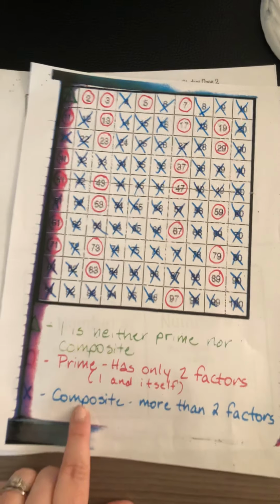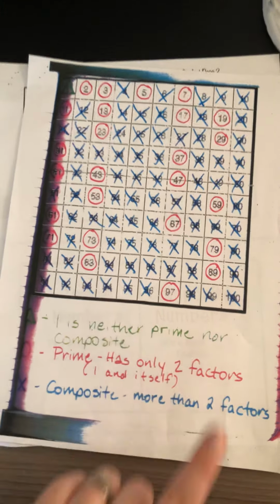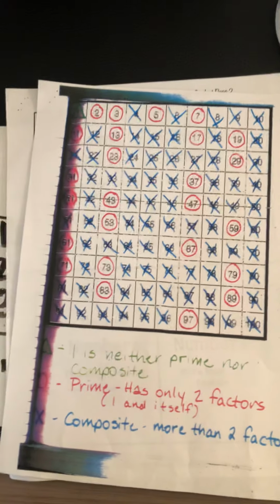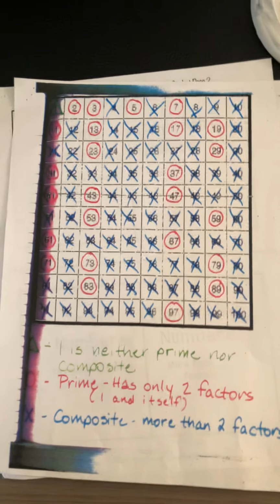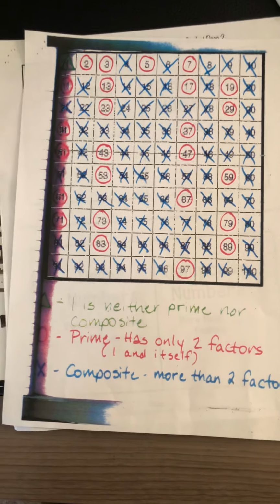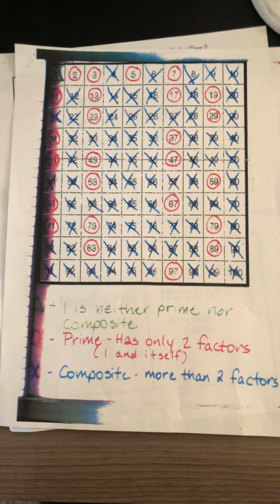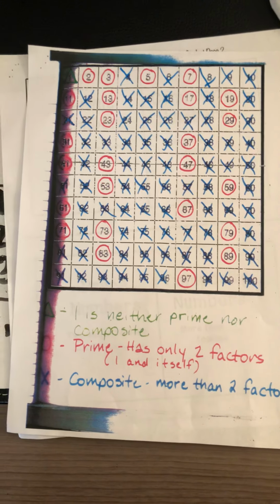But then you notice that the composite numbers, all those that are x'd out, are actually composite because they have more than 2 factors. All right, so for today, you are going to have to do some examples. We're going to give you some numbers, and you are going to decide if it's a prime or a composite number.